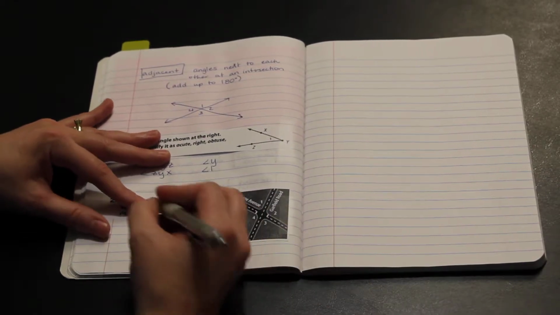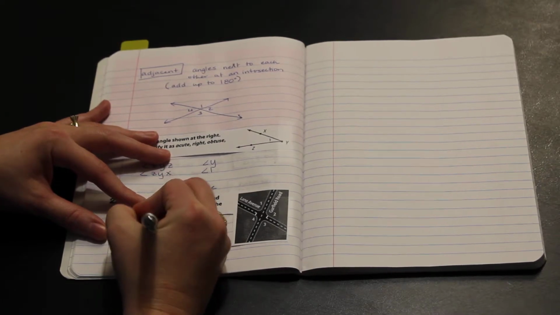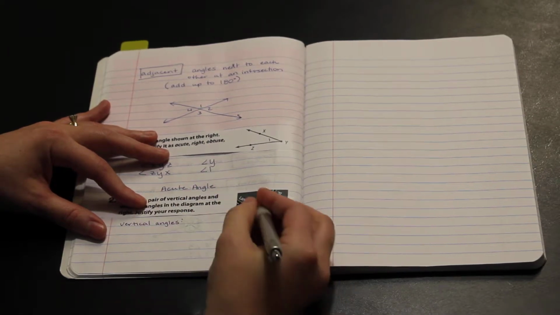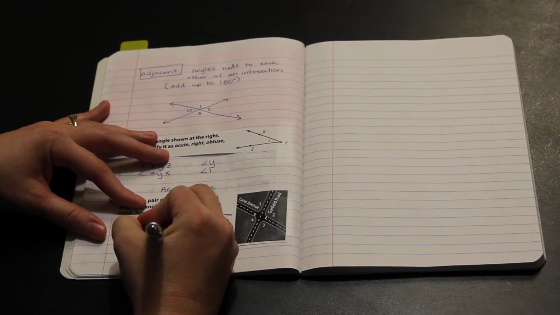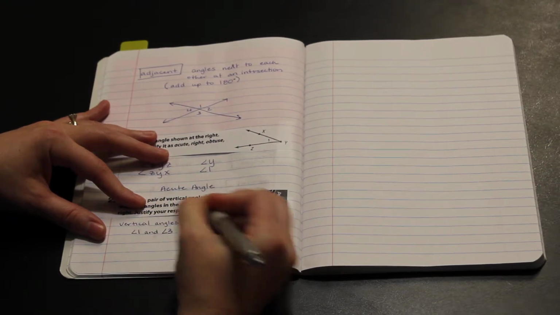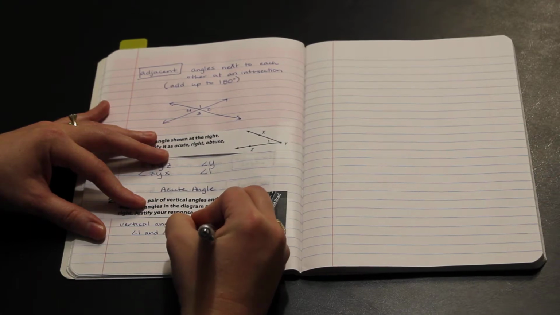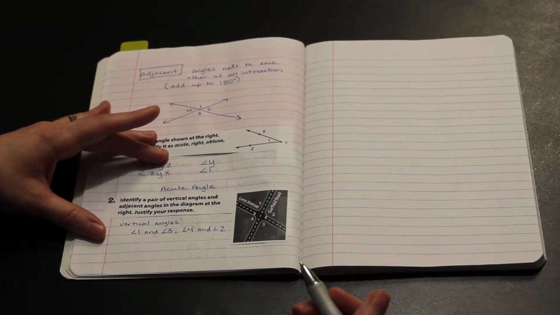One set of vertical angles, remember, vertical angles are across from each other. So vertical angles would be angles 1 and 3, or it could be angle 4 and angle 2. Those are both vertical angles.